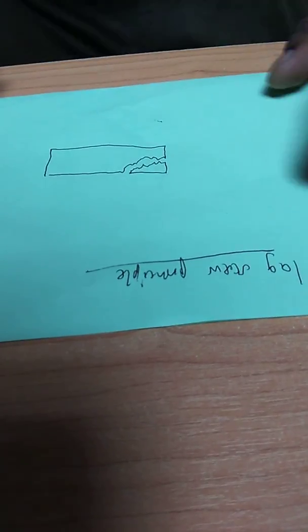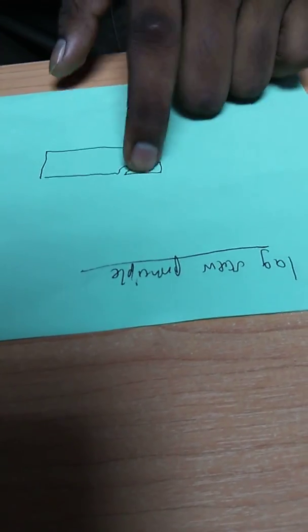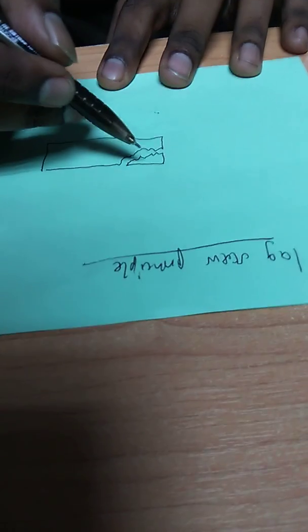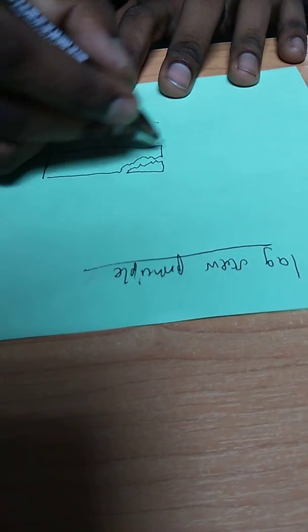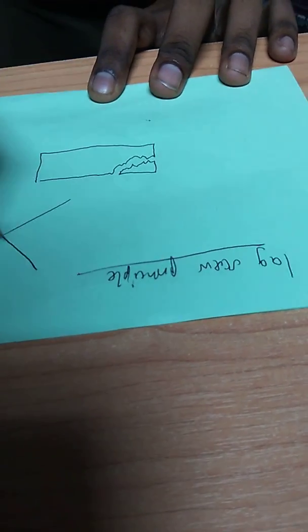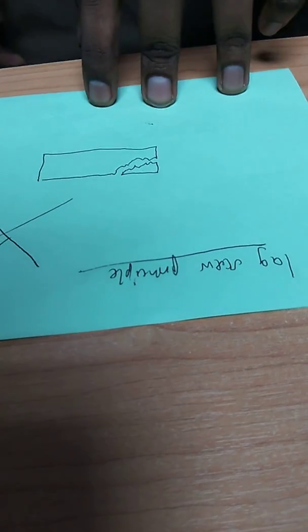Okay. For example, there's a butterfly fragment from the bone. So the lag screw principle is a screw placement. This is the fracture line, right? So the fracture line is like this. You have to place the screw perpendicular, 90 degrees, to the fracture line.